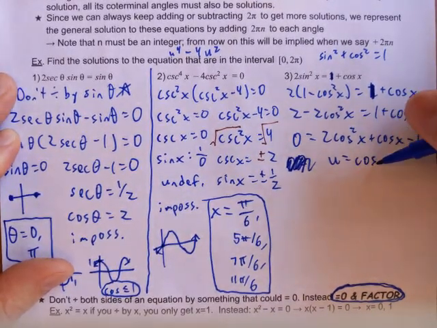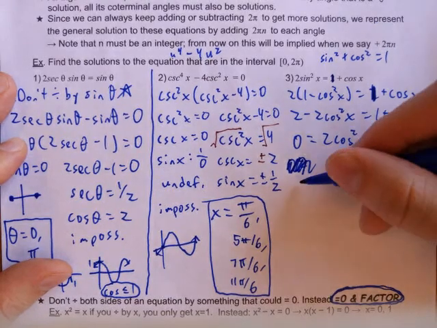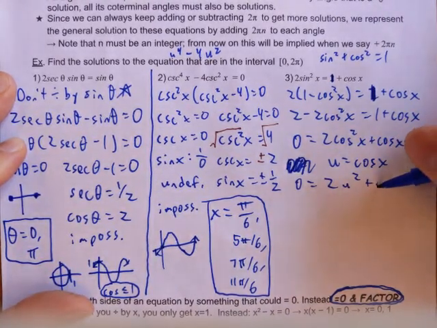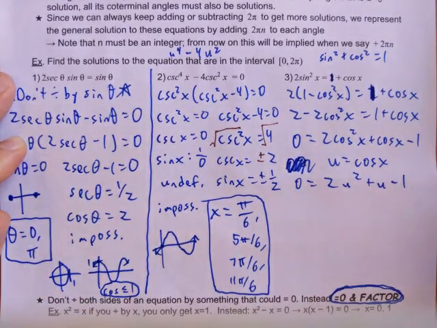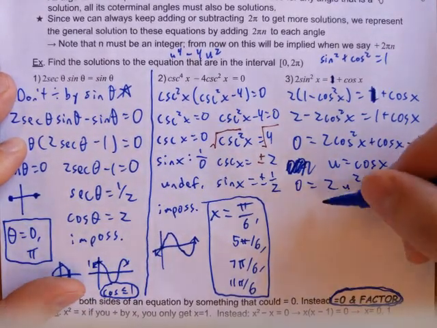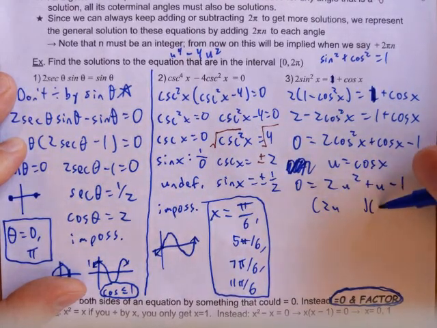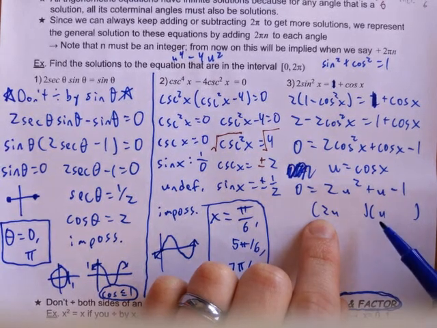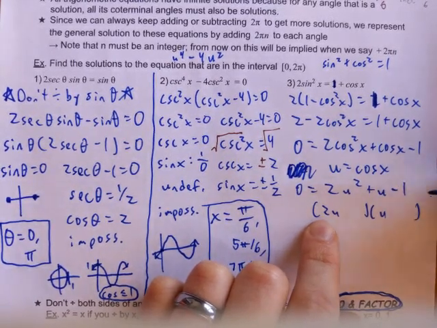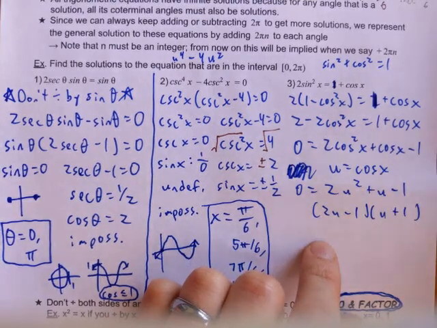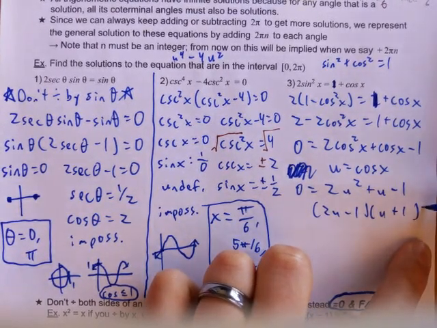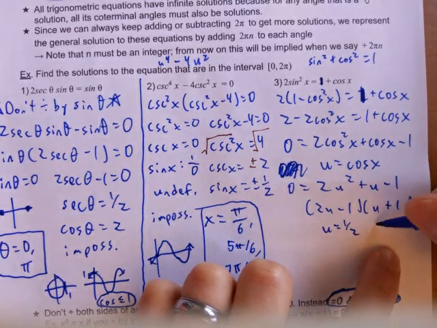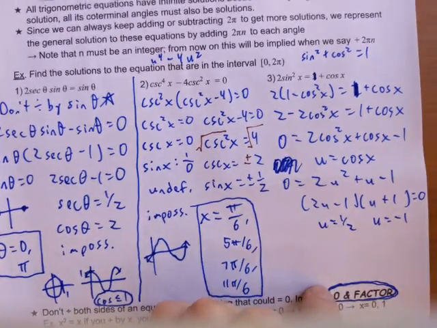So we can make u equal cosine x. And then we'll have 0 equals 2u squared plus u minus 1. And so then if we factor this, we'll have 2u and u. Again, without the substitution, you would just have 2 cosine x and cosine x. And then we'll have plus 1 here, minus 1 there. And it still equals 0. So here we'll have u equals a half and u equals negative 1.